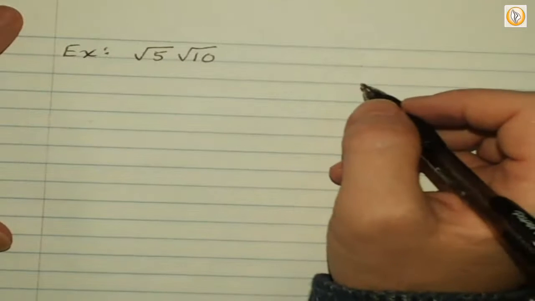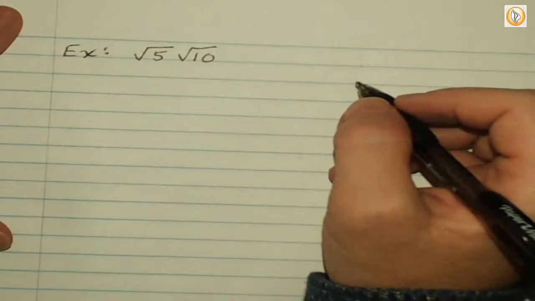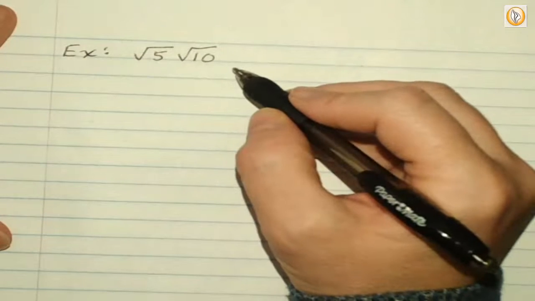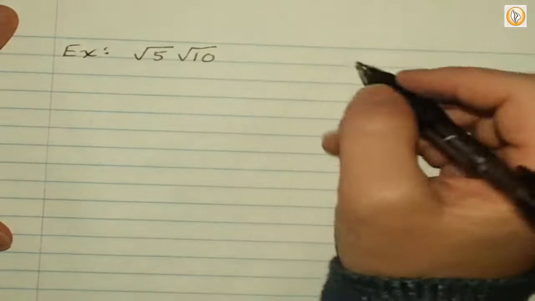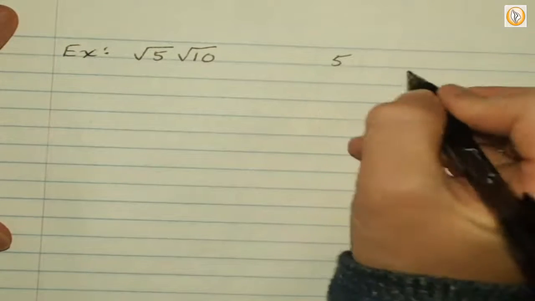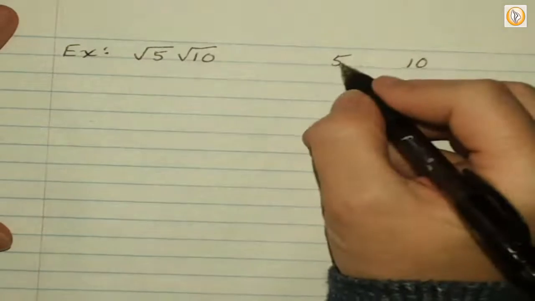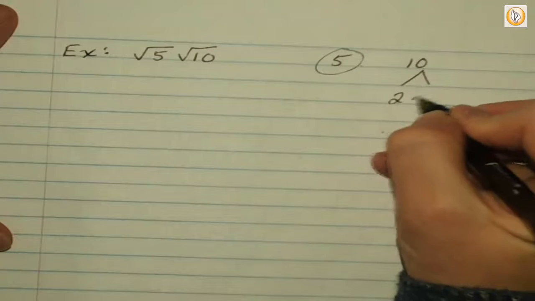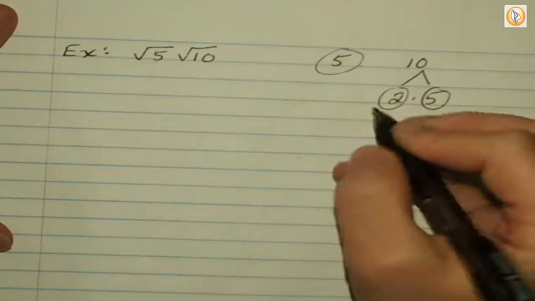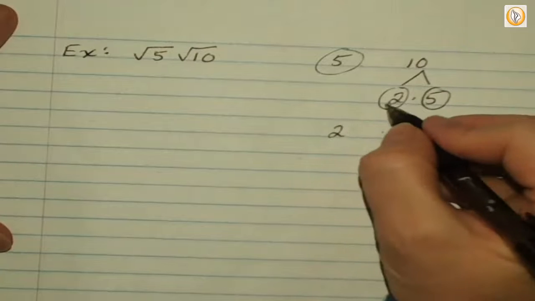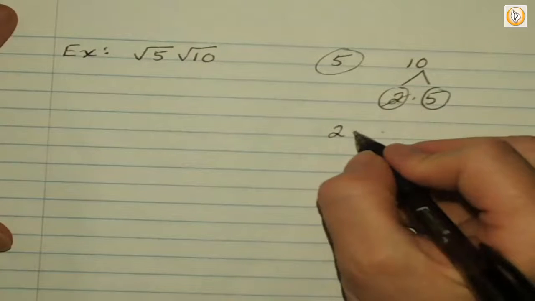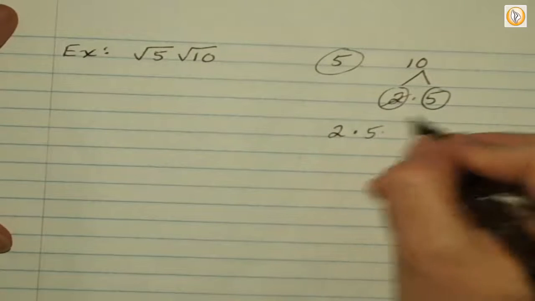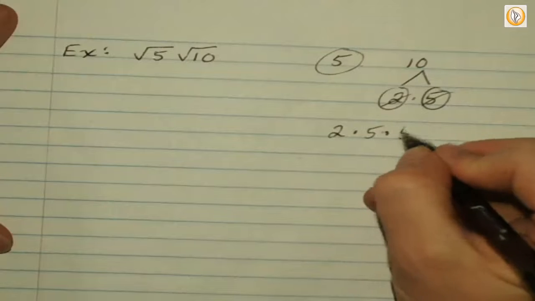This is prime, this is not. So I'm going to go over here. This is just 5, so it's already prime. This one's going to be 2 times 5. So if I write my prime factors together, 2 times 5 times 5.